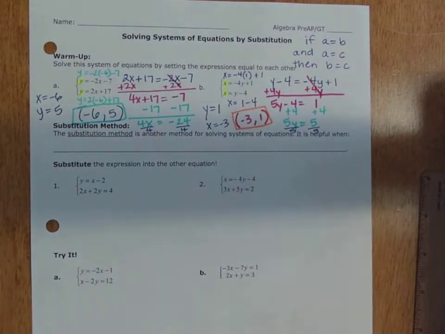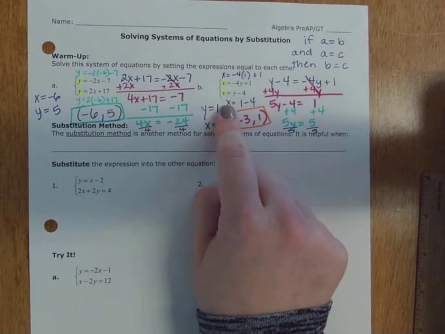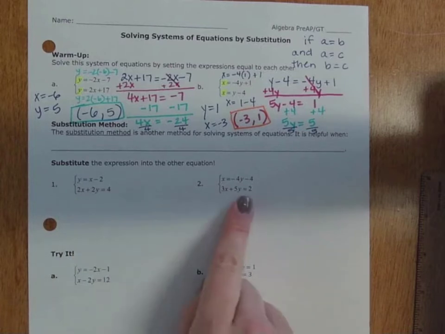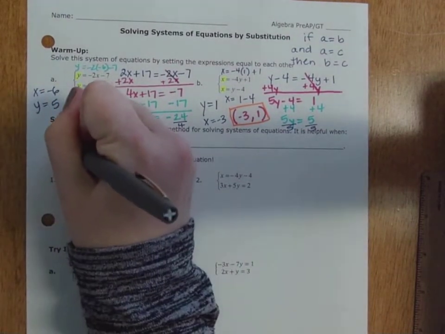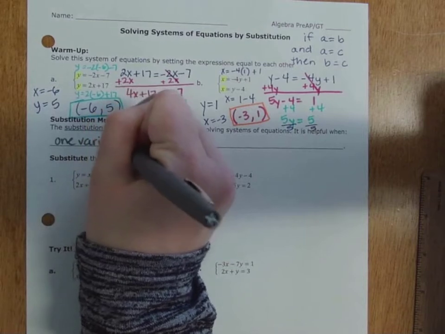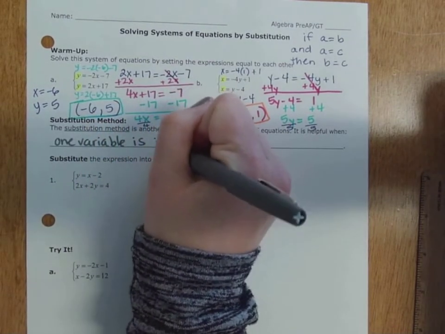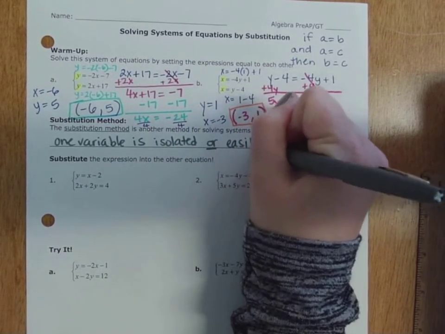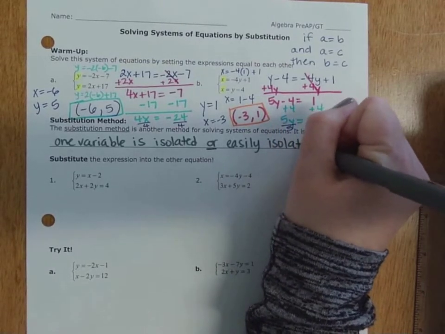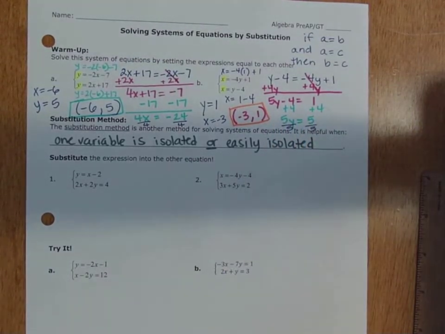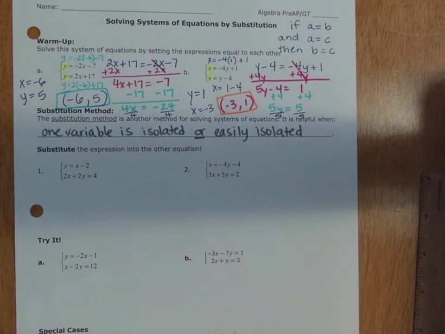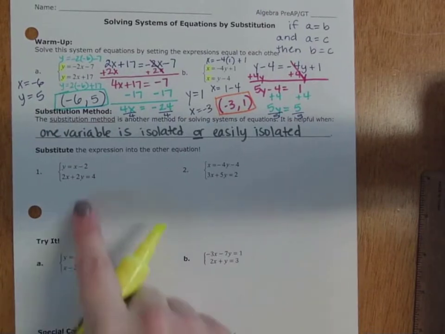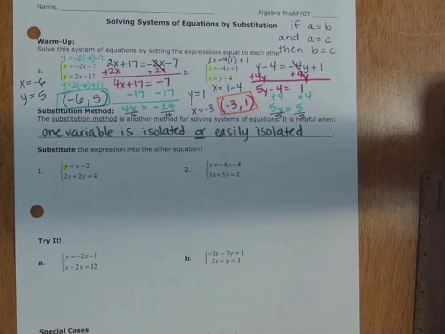Now these were easy because y was isolated in the first problem. X was isolated in the second problem. But what happens in examples like these? The best time to use it is when one variable is isolated or easily isolated. In this system right here, what's isolated by itself? I don't see an X by itself. What do I see by itself? I see a Y by itself.